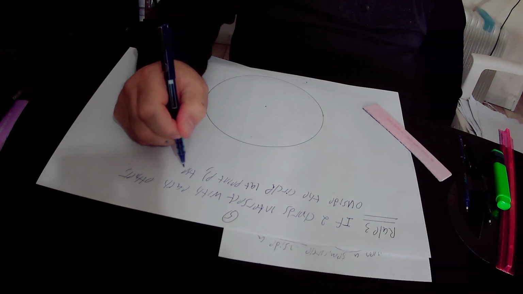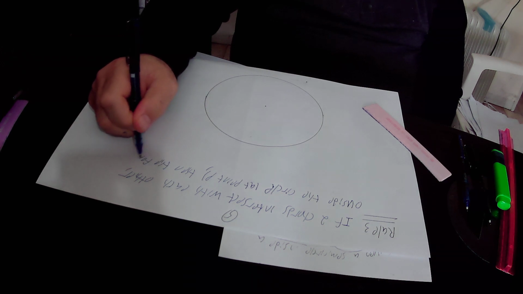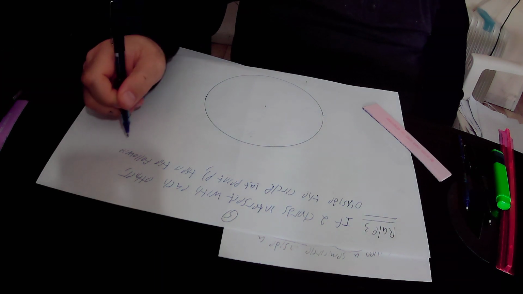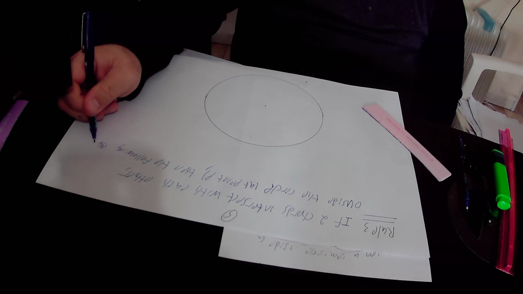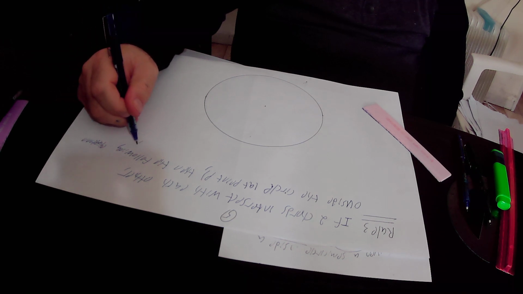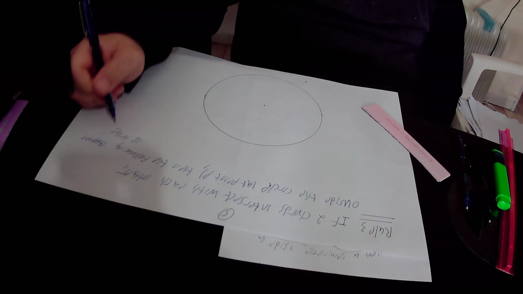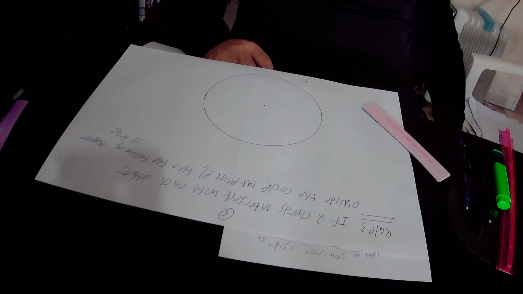Then the following equation is true. So read rule number 3 again.